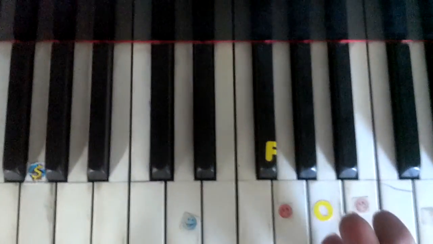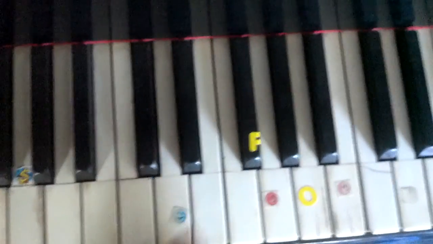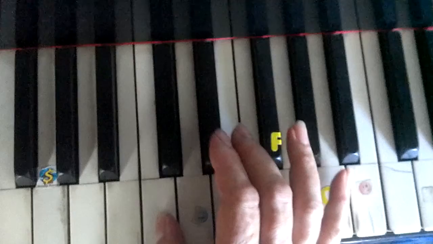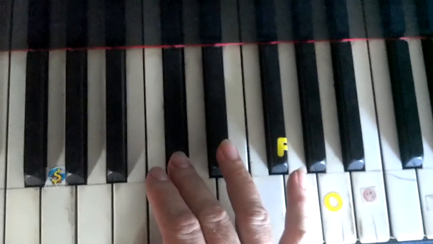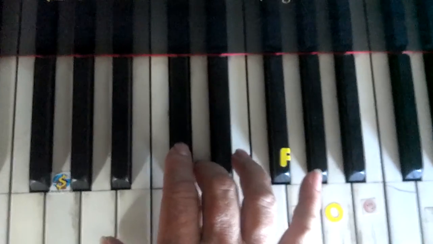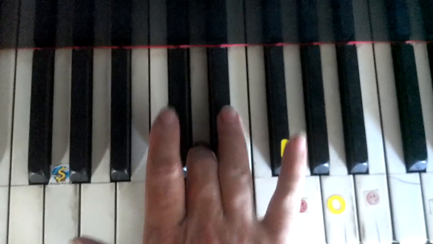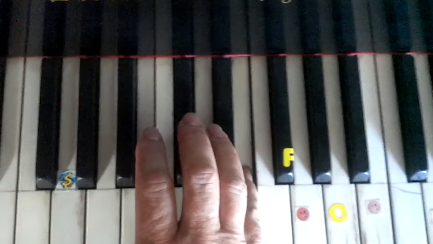So how do you figure that out? Well, one way is to do it mathematically. Each key is half a tone from the previous one. So from C to C sharp is half a tone. From C sharp to D is half a tone. D to D sharp, half a tone. D sharp to E, half a tone.